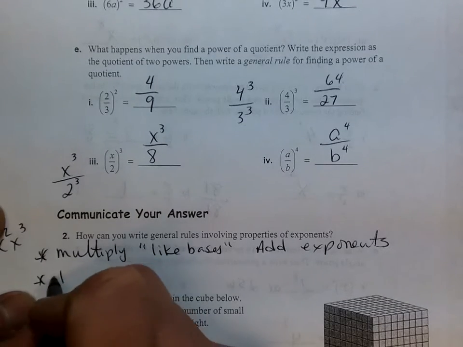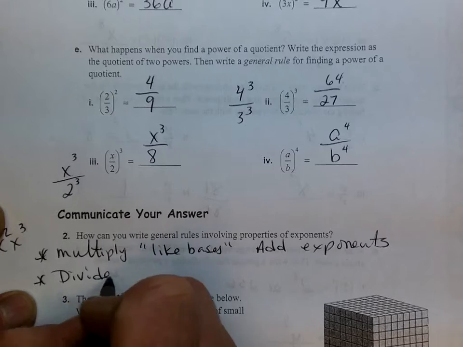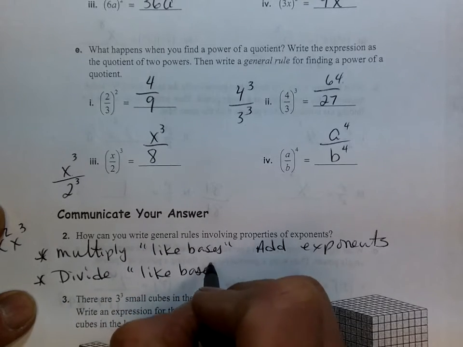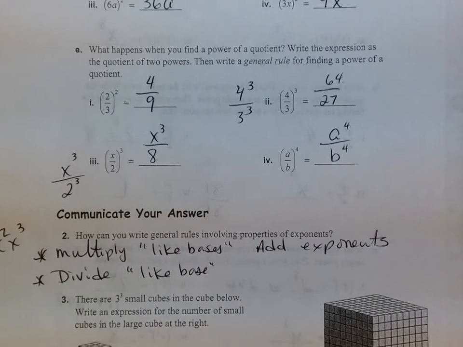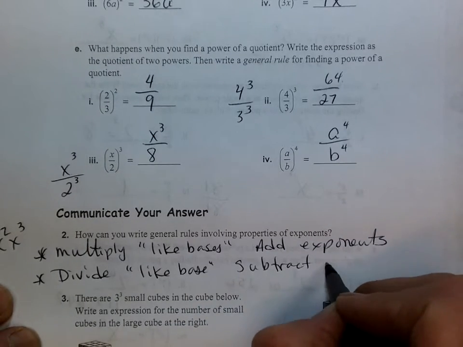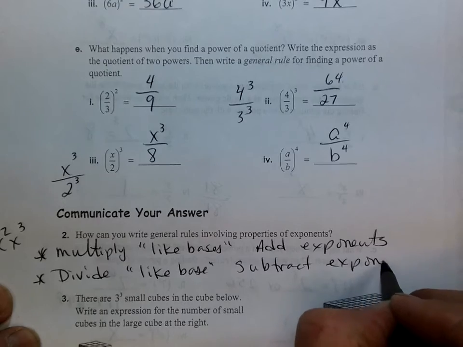If we divide like bases, they have to be the same, x and x, or y and y, or 4 and 4, 3 and 3. It's going to be the same base. Then we subtract exponents.